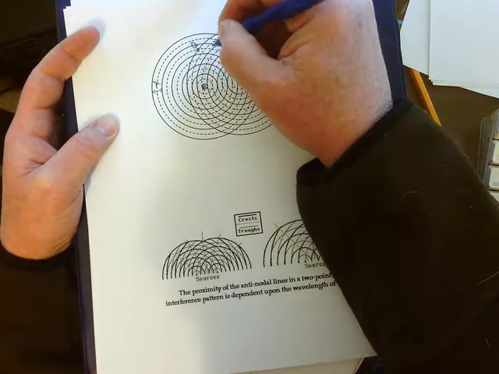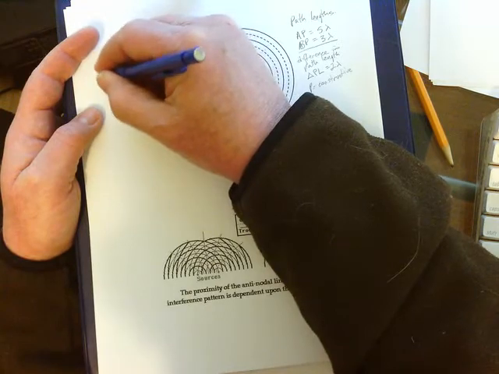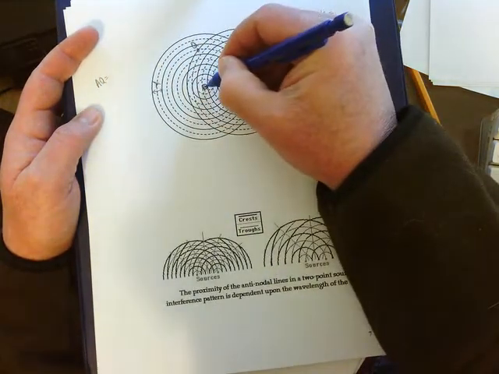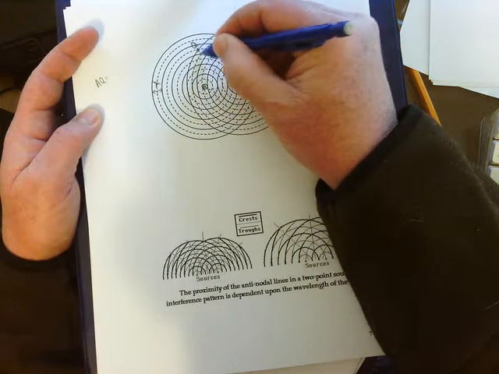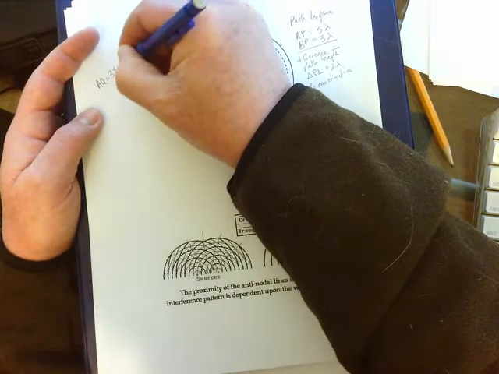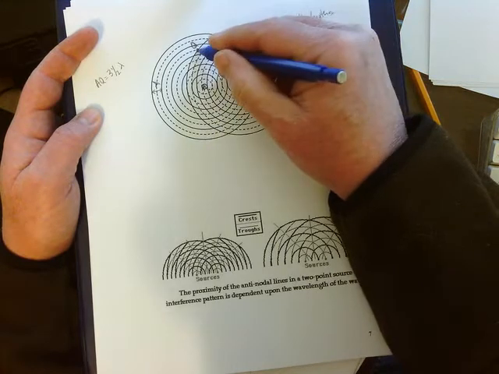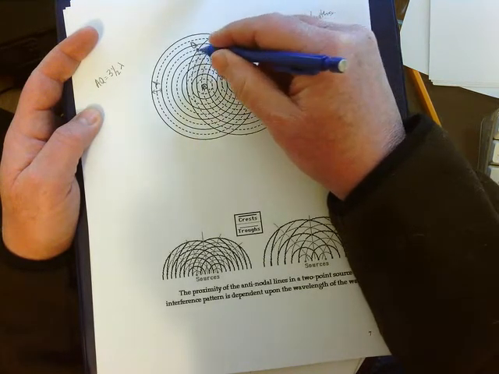All right, and I'm going to do the same thing. A to Q. I'm starting here and I'm counting, and I get 1, 2, 3. Well, there's 4, so I'm at 3.5 wavelengths. And then B to Q, 1, 2, 3, 4, 5.